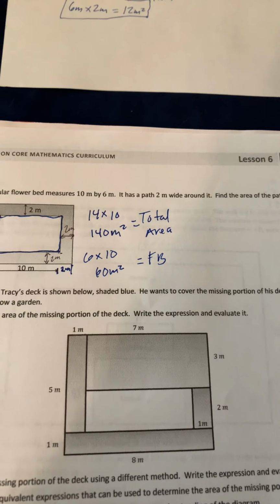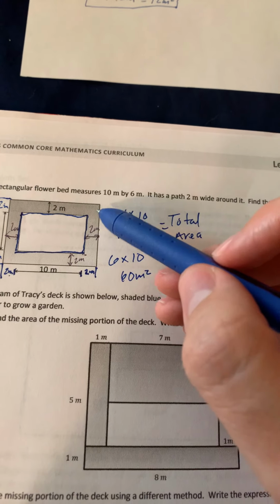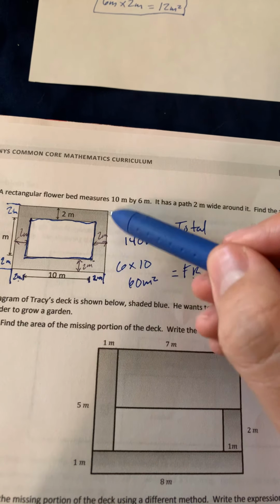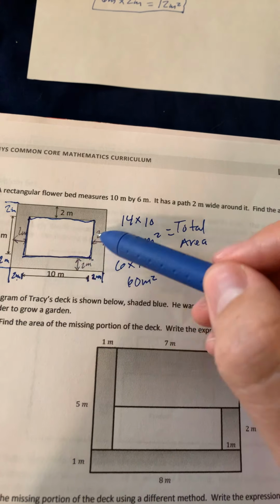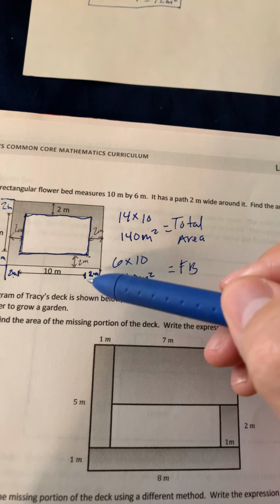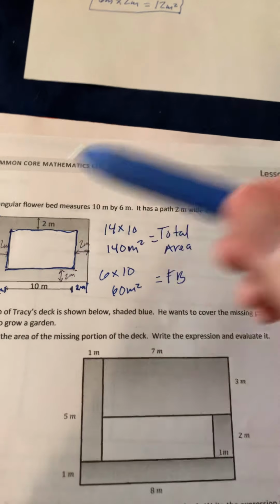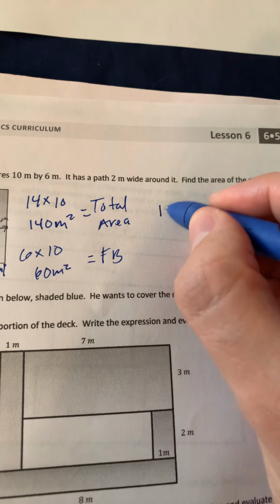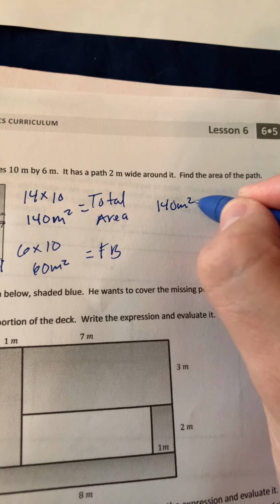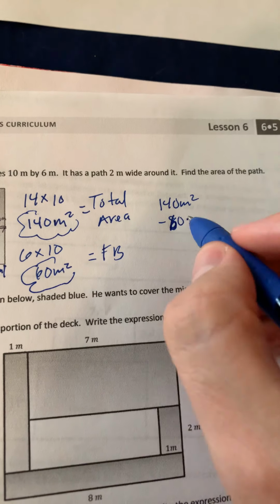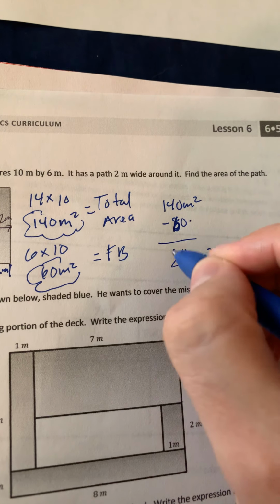Okay, and they want to find out what's the area of the path. Okay, the path is this in gray. We found the area of what's on the outside. We found the area of how many squares fit inside of everything. We found the area of the flower bed, which is white. Now we want to find out the area of the path. So what you need to do is do 140 meters squared minus 80. I'm sorry, minus 60. Here's my 60. And I'm going to put them in bubbles, the ones I'm working with. And that gives you 80 meters squared.